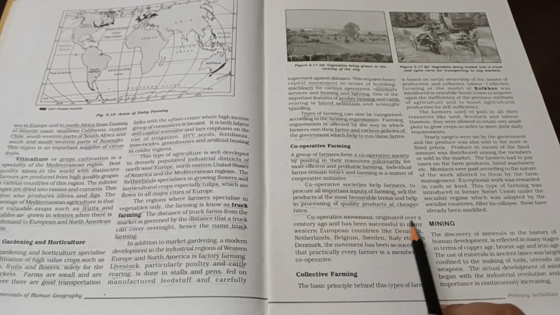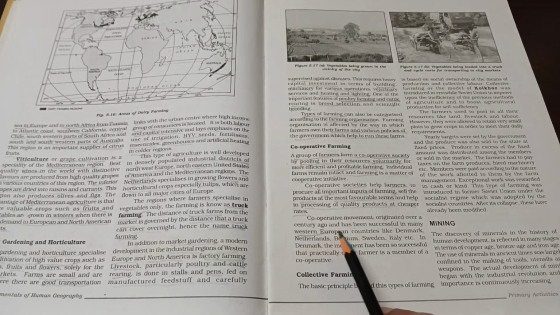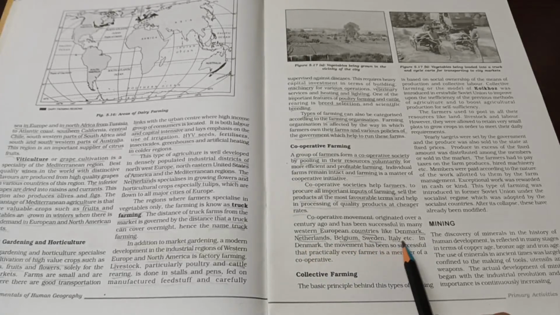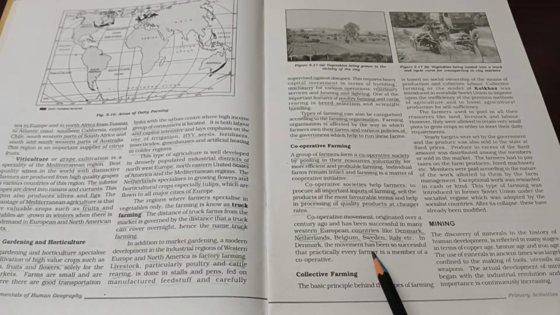Cooperative movement originated over a century ago and has been successful in many Western European countries like Denmark, Netherlands, Belgium, Sweden, Italy, etc. In Denmark, the movement has been so successful that practically every farmer is a member of a cooperative.